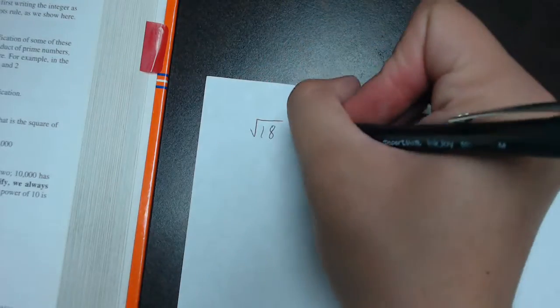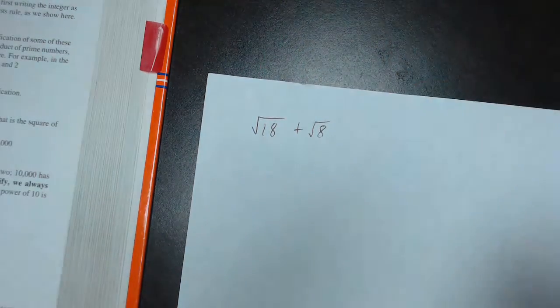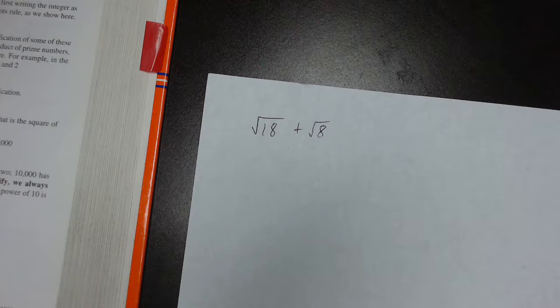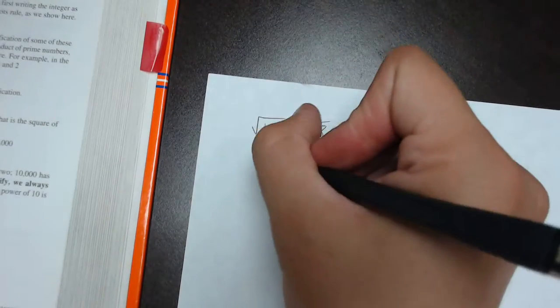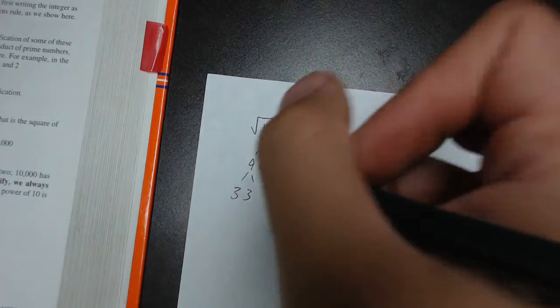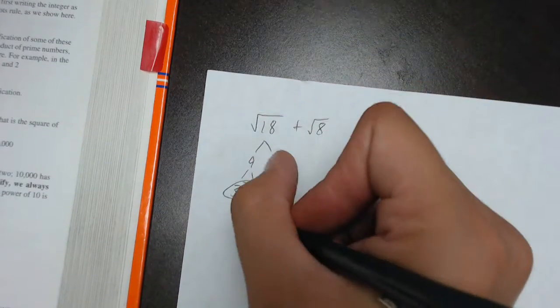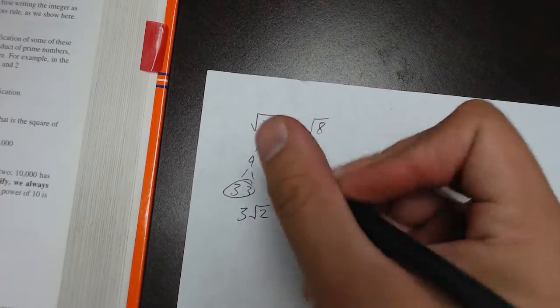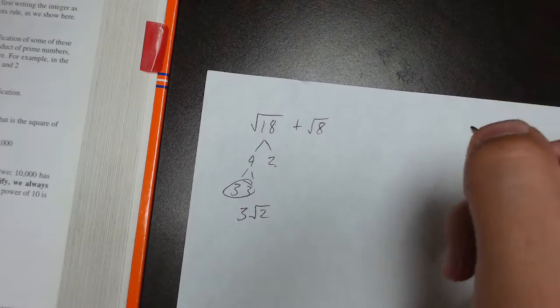So if we have square root of 18 plus square root of 8, we need to find a way to simplify that. So we're going to be using all the tools we know about radicals, which is that we can factor them, and then we can add like terms if they have the same base or the same square root number. So if I simplify square root of 18, that'll factor into 2 and 9. 9 factors into 3 and 3. I have one pair, which means square root of 18 is going to be 3 times the square root of 2, because 2 gets trapped under the radical.